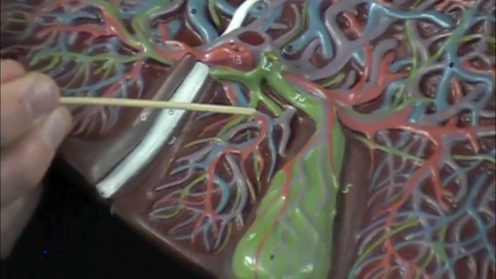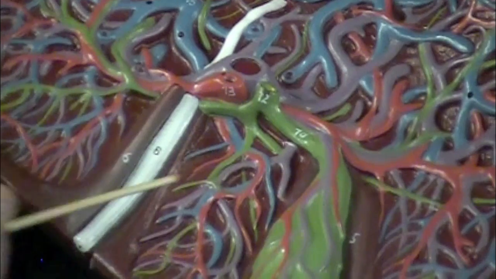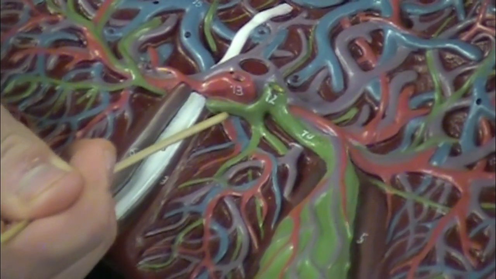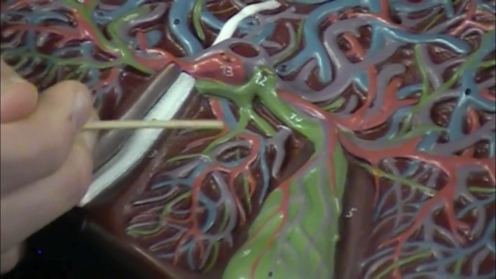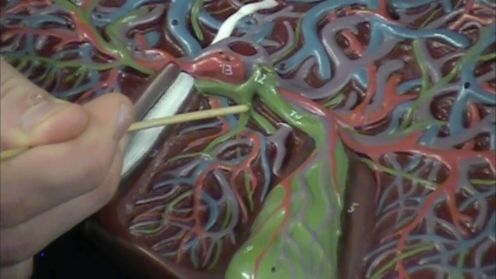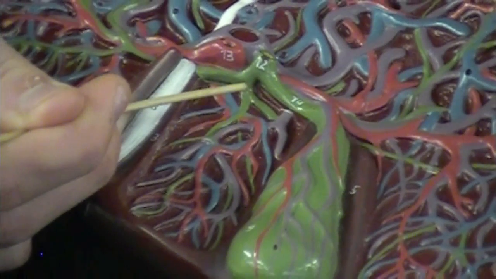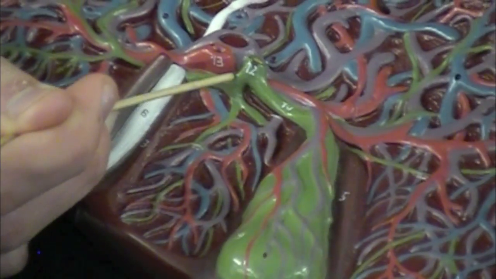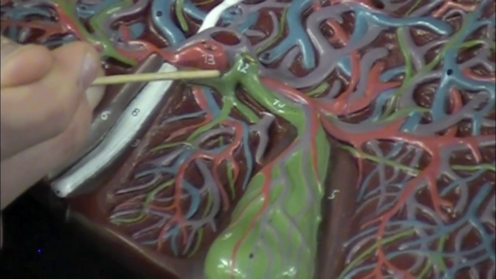So, we know that this side is my left side, this side is left. So right here is going to be your left hepatic duct, and right here would be your right hepatic duct. And so when those two merge together, right there, it makes your common hepatic duct.